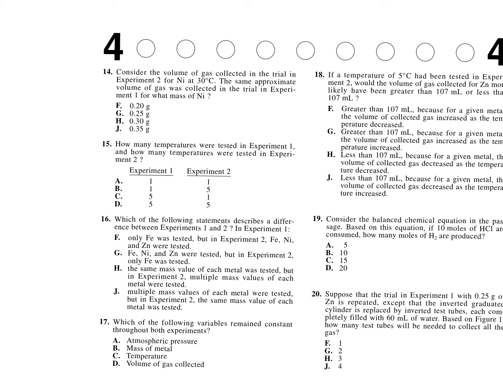So again, identify your strengths, your passage types. You need to be able to do this. You need to be able to go through it relatively quickly, okay? So let's look at the next passage.